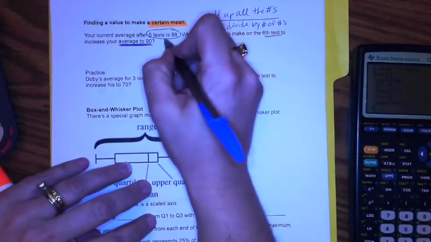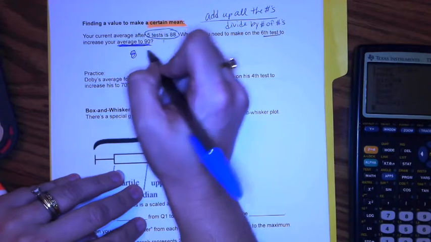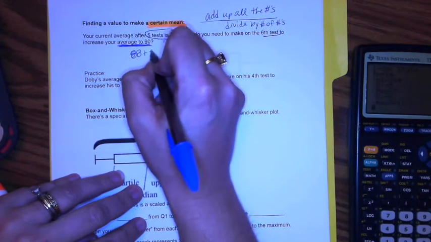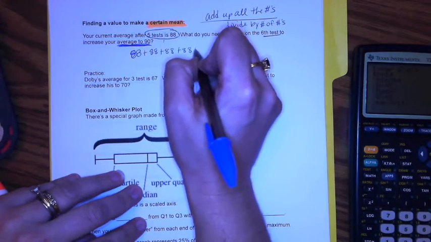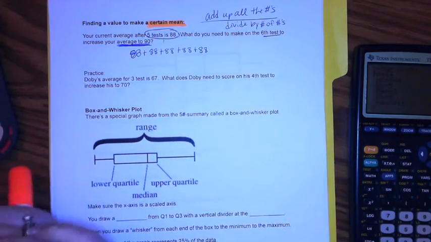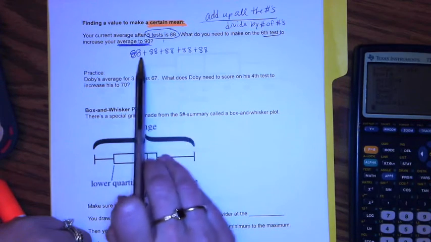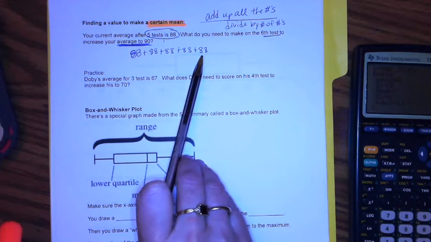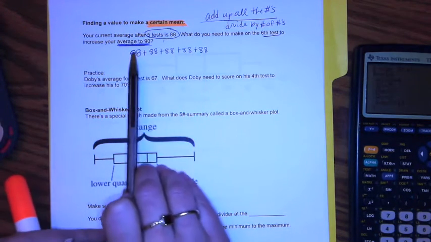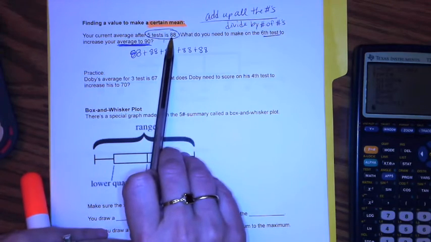But one of the tricks you can do is just pretend each test score is an 88. You don't have to actually know what each test score is, as long as they average to 88. And the easiest way to make something average to 88 is just to make them all 88. So if these were my first 5 test scores, then I would definitely have an average of 88.